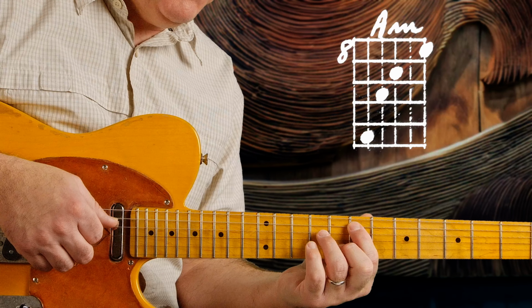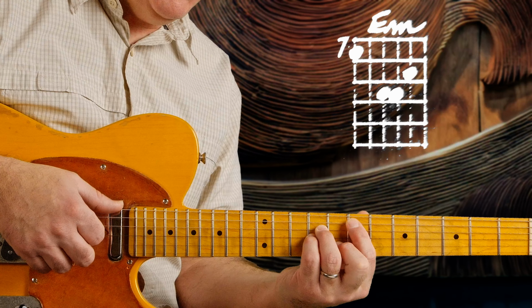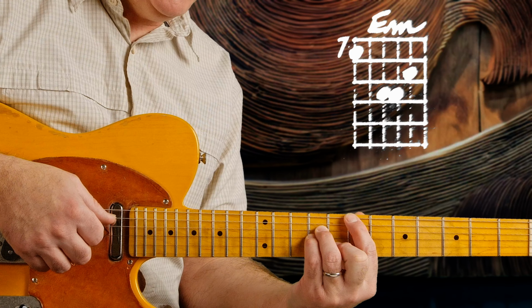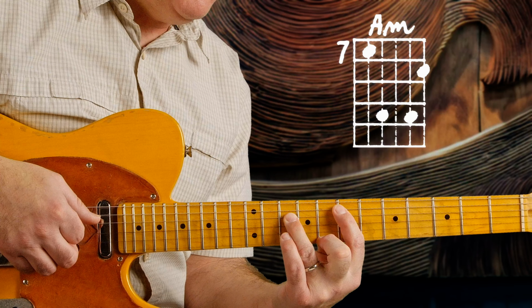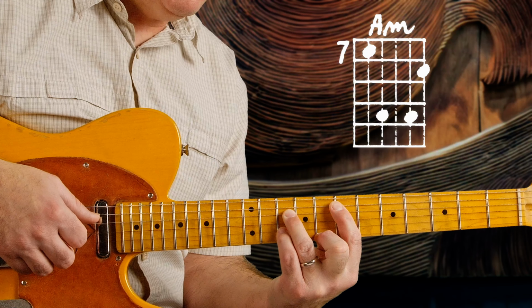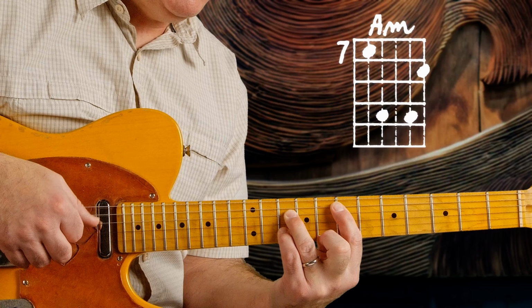E minor, again: 1, 5, 1, 5, 5, 1, flat 3. Position 7, A minor, let's take a look at this. This is kind of cool. All right, so we have the 5, the flat 3, the 5, and then the root, flat 3. 5, flat 3, root, flat 3.